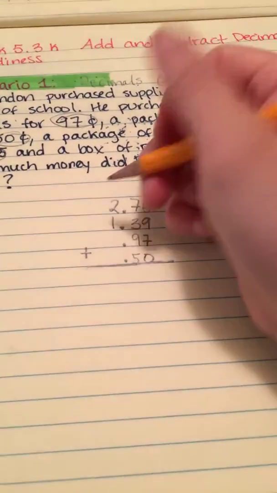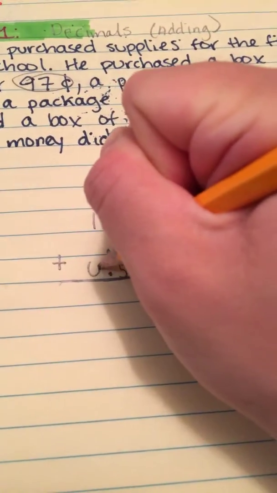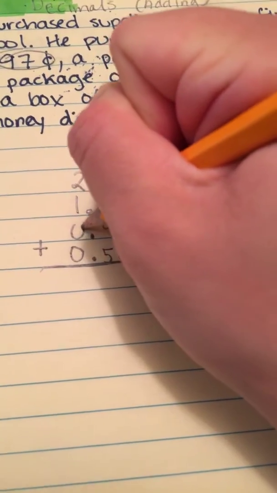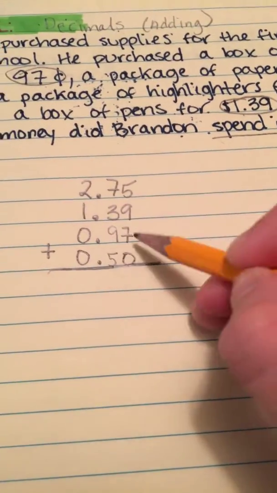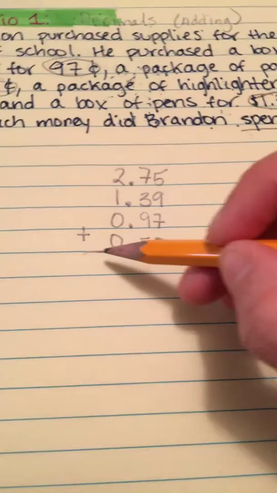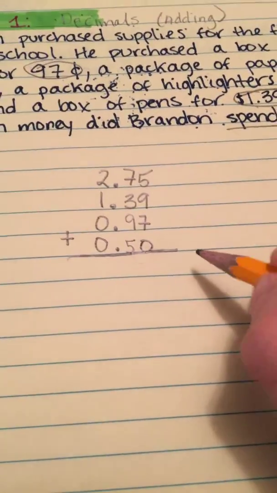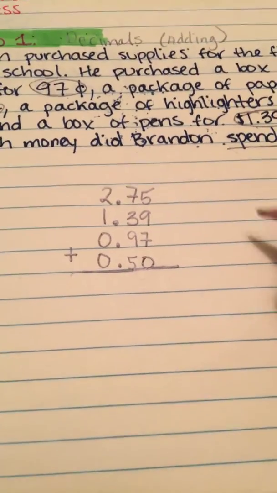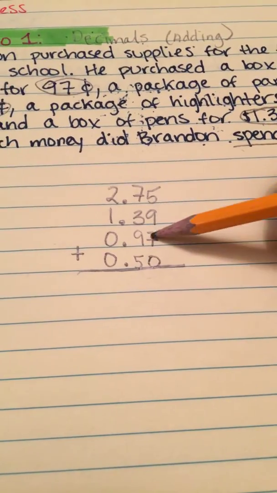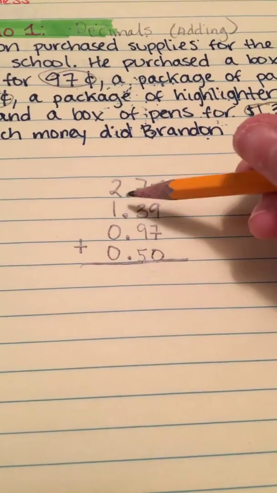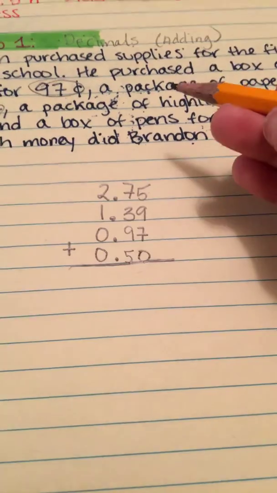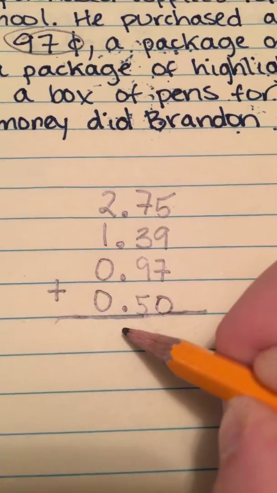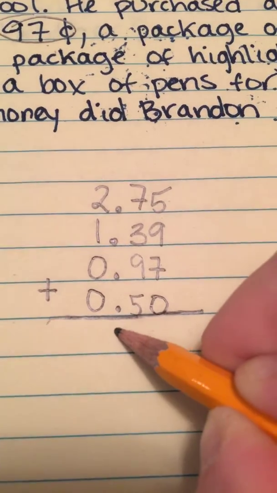Now, so that I don't get confused later on, I can go ahead and add some zeros to fill in wherever there are no numbers. Okay, it's the same thing. 0.97 is the same thing as 97 cents. 0.50, same as 50 cents. So nothing wrong that we did there. So now I can go ahead and add up my numbers. I just need to be sure that I line up the decimals. A good practice would be to go ahead and jot down the decimal. That way you don't forget.